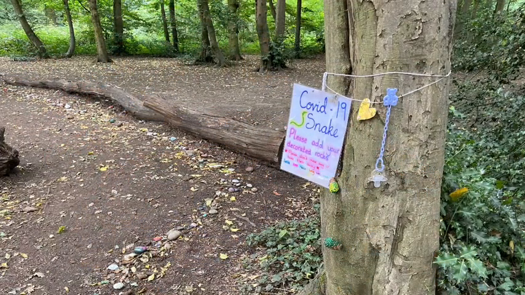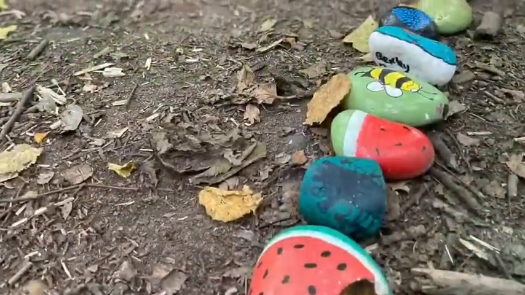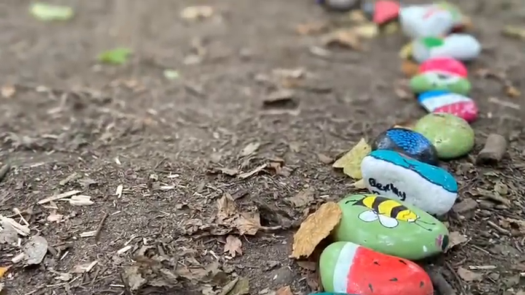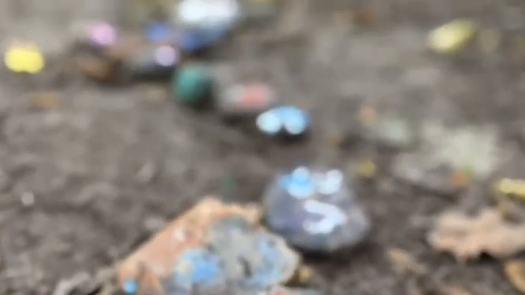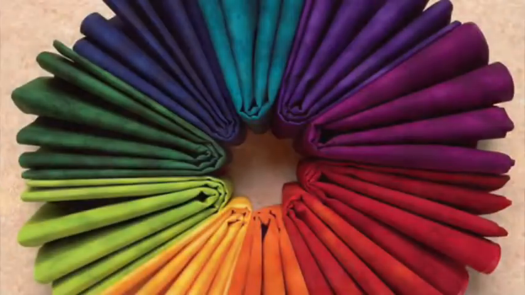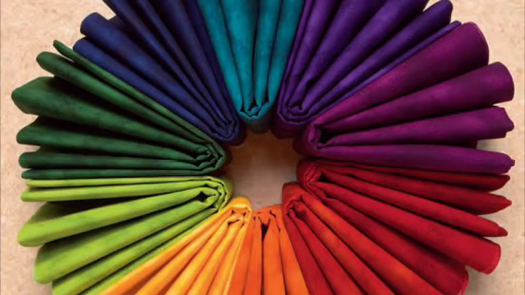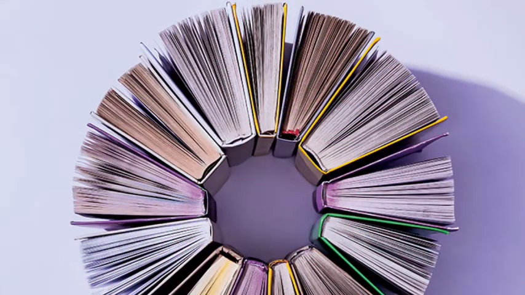This next one's been a popular idea throughout lockdown. I took these photographs in Bexley Wood yesterday, a painted pebble snake that's being contributed to by hundreds of different people. And for those that can't get out, why not recreate the geometric land art shapes using objects at home? Books, fabrics, whatever you can find.